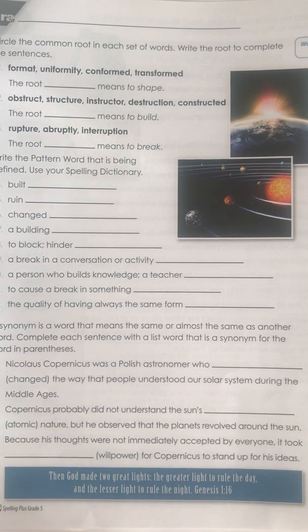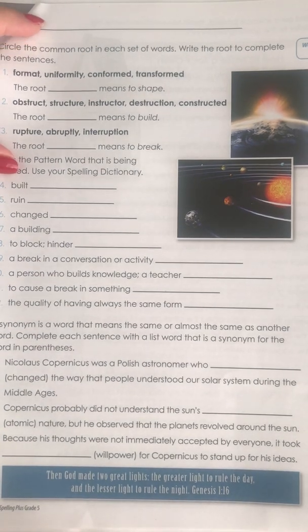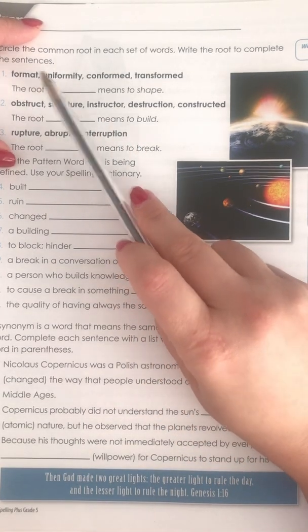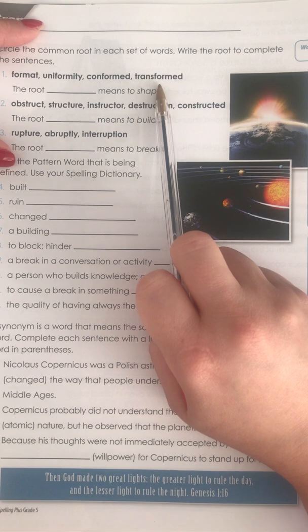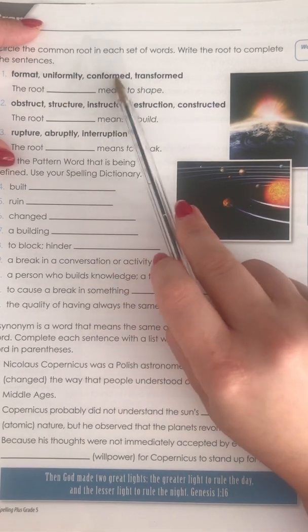Okay, so here up top, you're going to first circle the common root in each set of words and write the root to complete the sentences. So you're going to take a look at all of the words listed and decide which blend of letters, which root is the same in all of them.